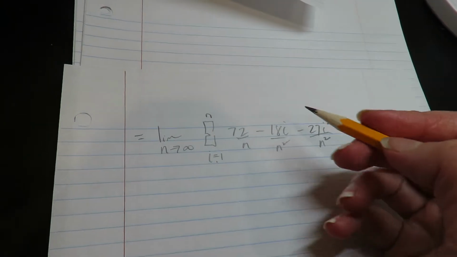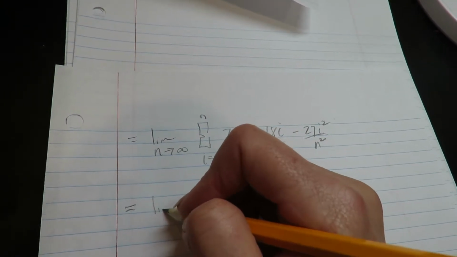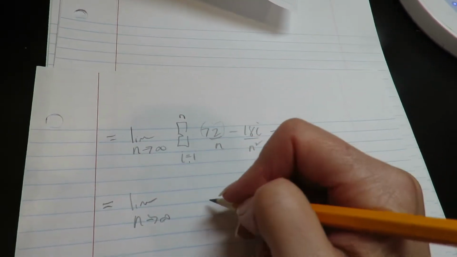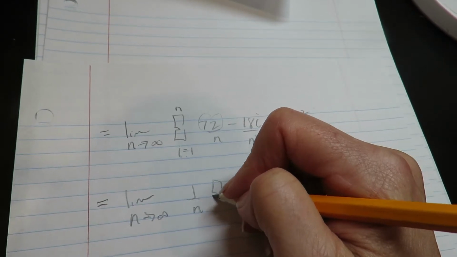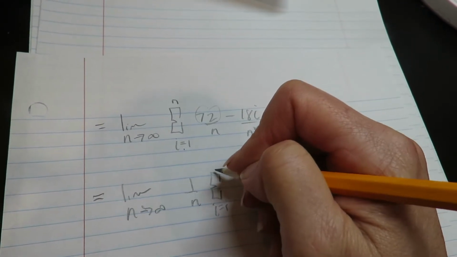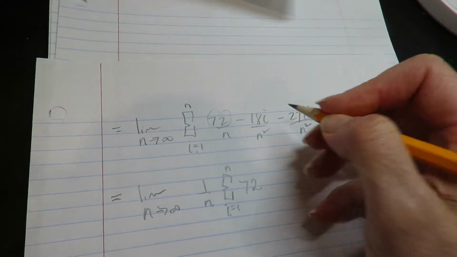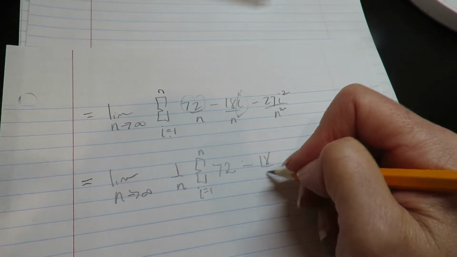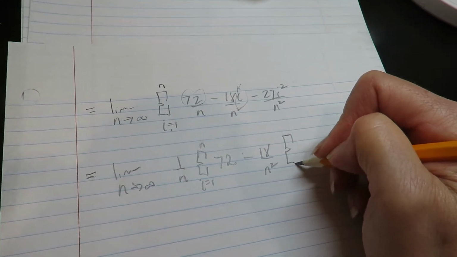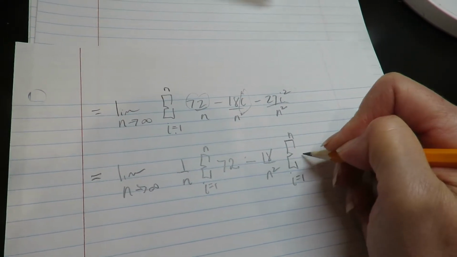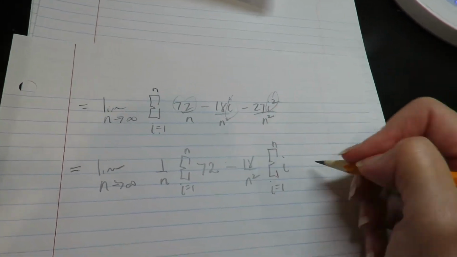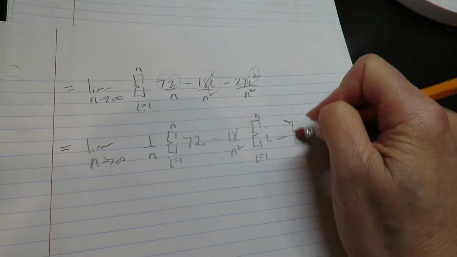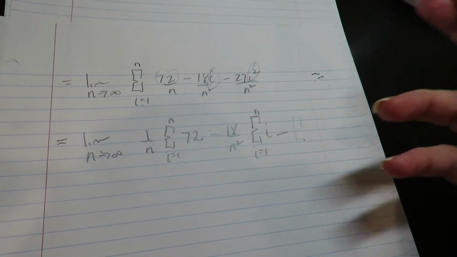Alright, now I'm going to format it for the summation. You don't have to format this step. I just do this because sometimes it helps people. So 72 is the active thing you're going to be replacing. On the next one, the active thing you're going to be replacing is the i. On the last one, the active part of the sigma is the i squared.